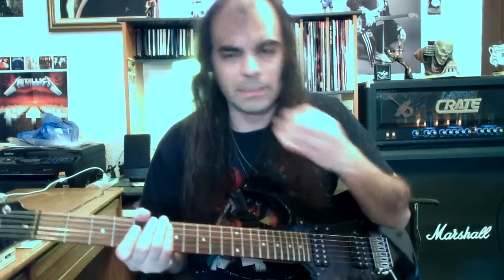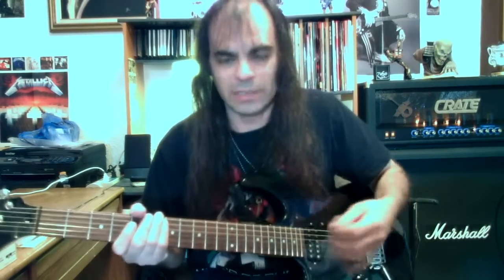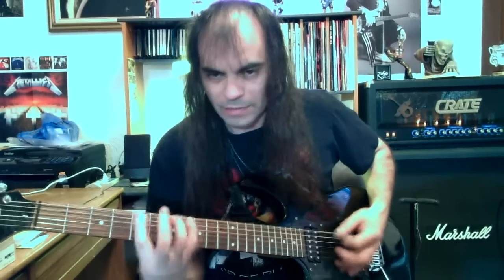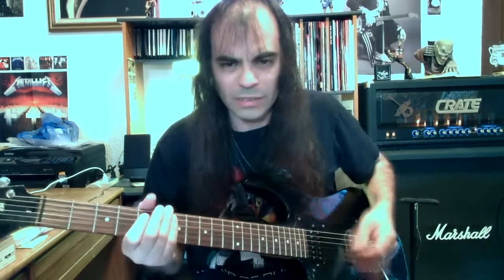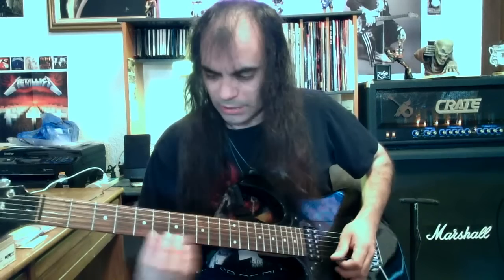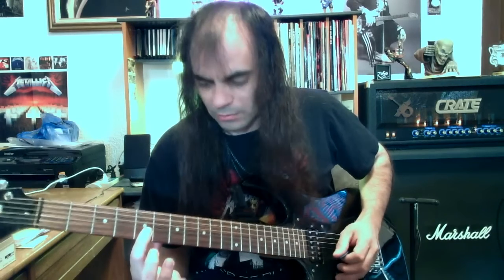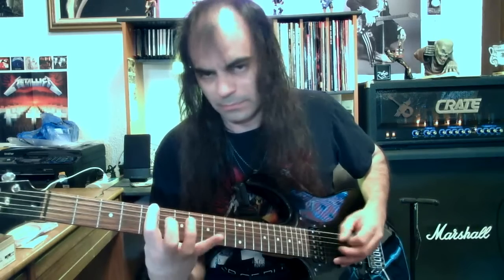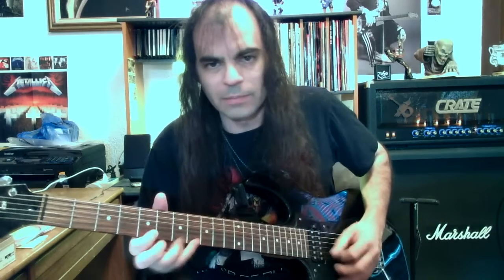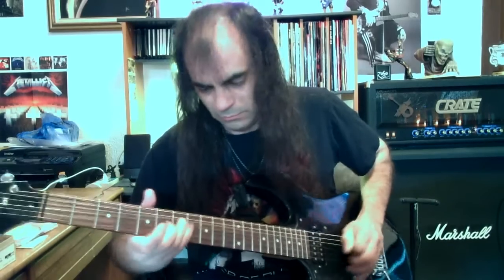Okay? And once again, practice alternate picking, because it's the alternate picking that's going to really allow you to play fast. You can play fast down picking on some stuff, but you really need to do that alternate picking. And what I usually try to do is just pick one note down, up, down, up, down, up, down, up, down, up, down, up.